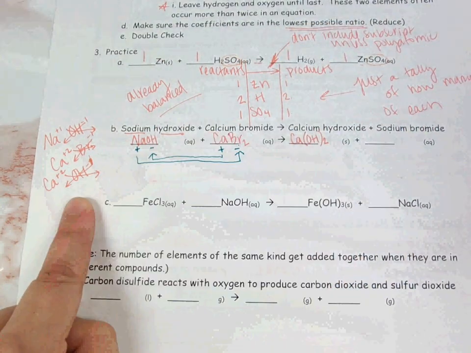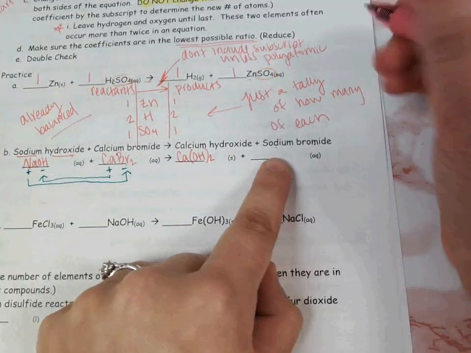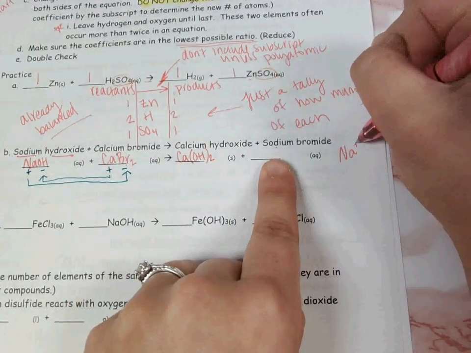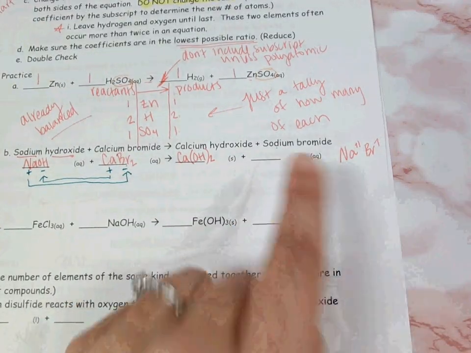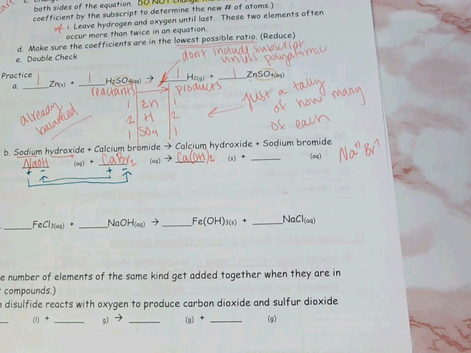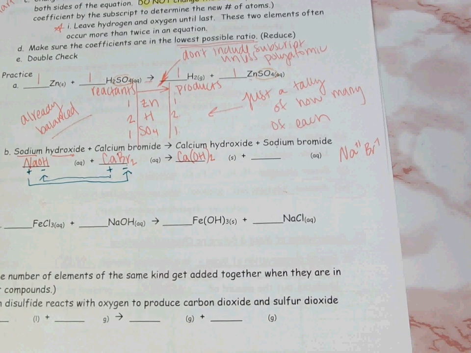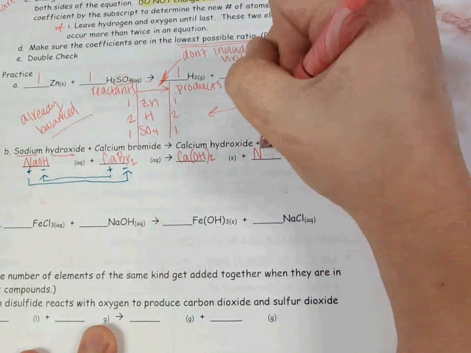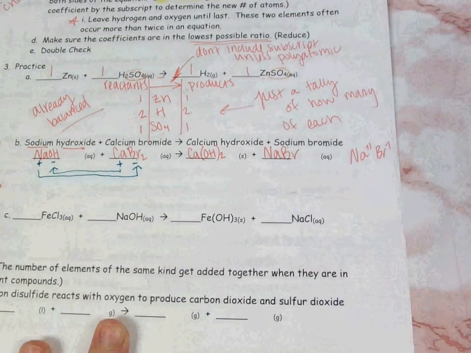I don't write the 1 from hydroxide. And then I'll do the last one over here. I have sodium with a +1 charge and bromine with a -1 charge. Some of you are at the point now where you can do that in your head. That's totally fine. You don't have to show your crisscrossing work. But I do want to see your R and P charts. So, NaBr for that one.